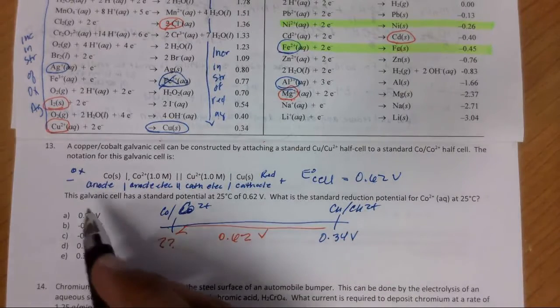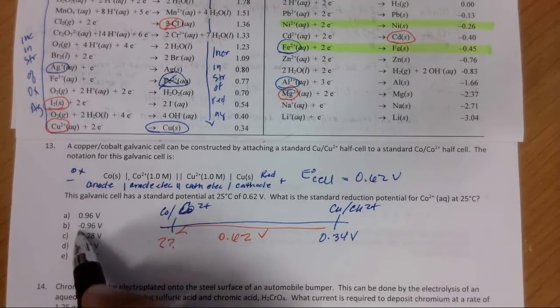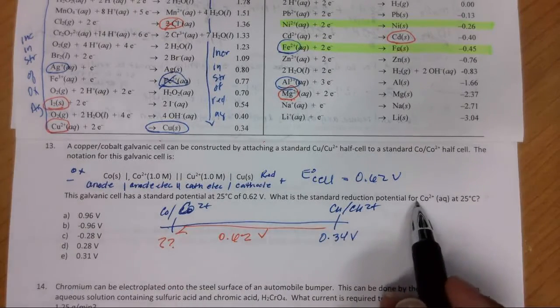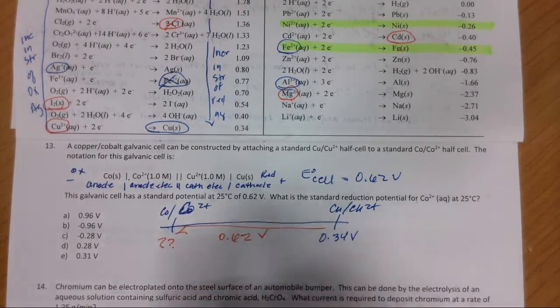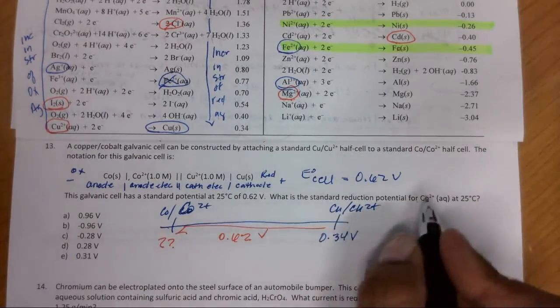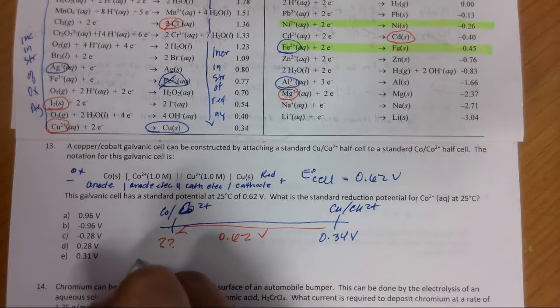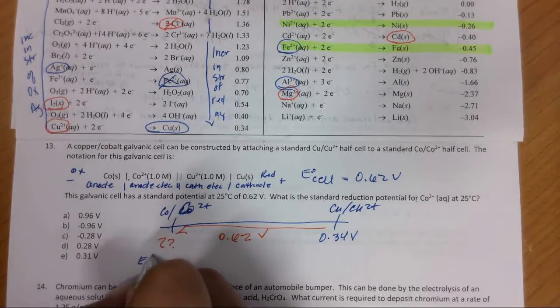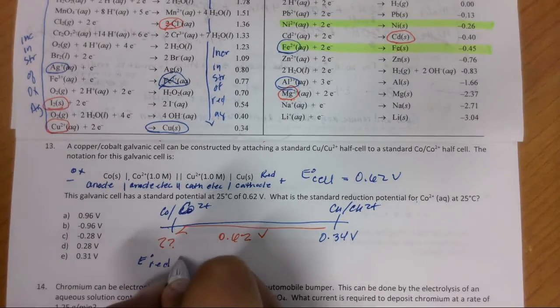It says, what is the standard reduction potential? Well, I know for cobalt, I know that the overall cell reduction potential is... here we have. I'm just going to write out what I'm looking for.